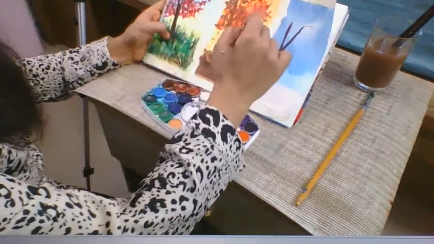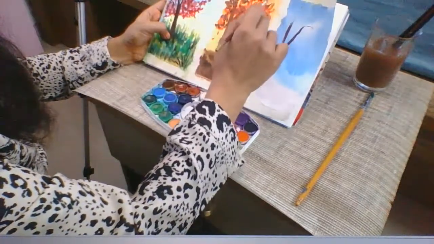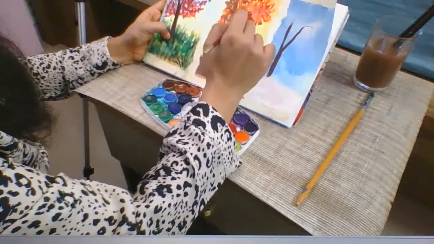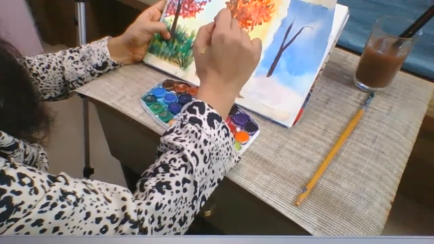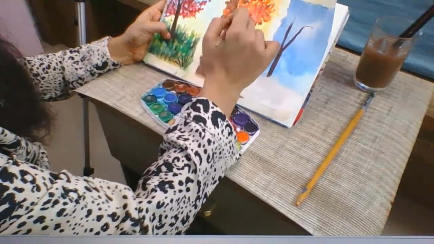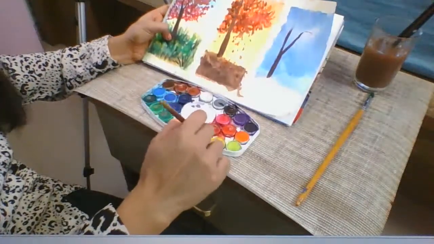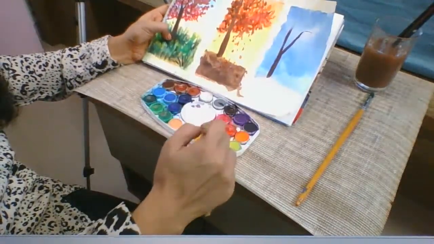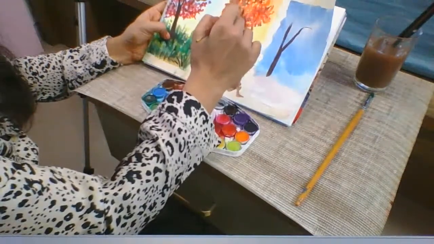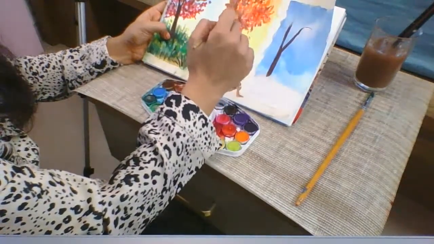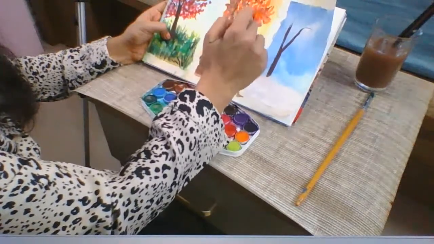Just a few of them because I want to show the fall. And also take some yellow and orange and put in between. You want to make it lighter.